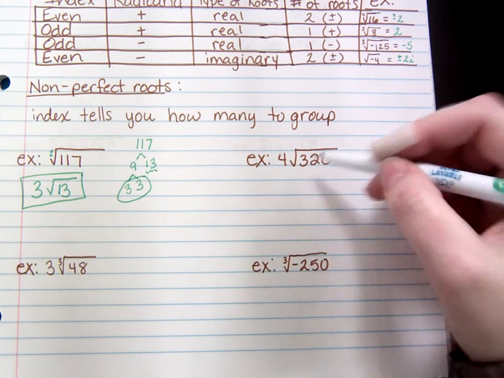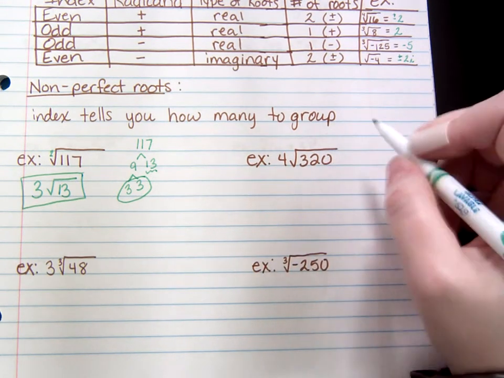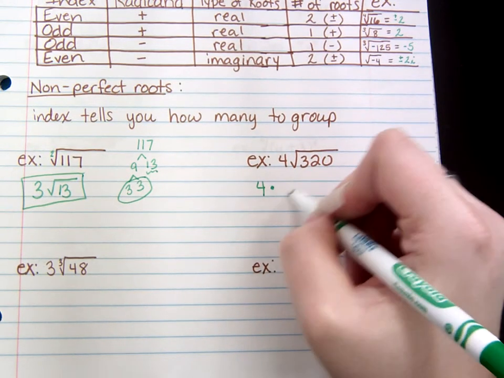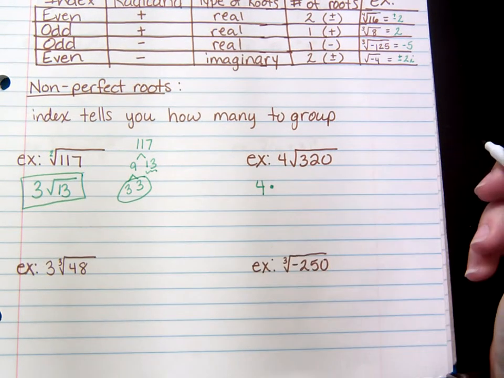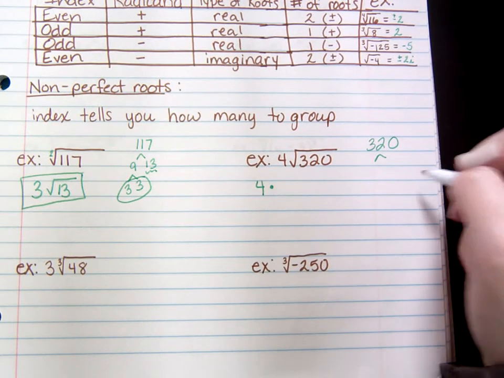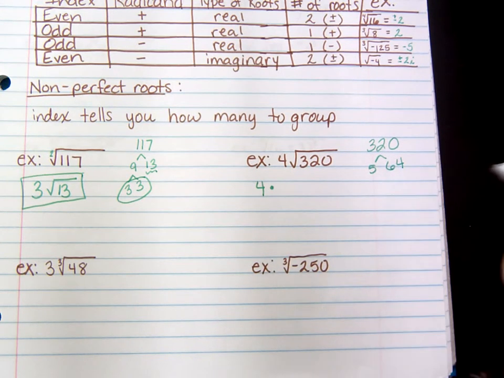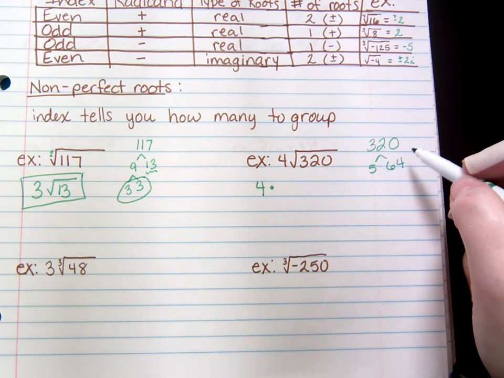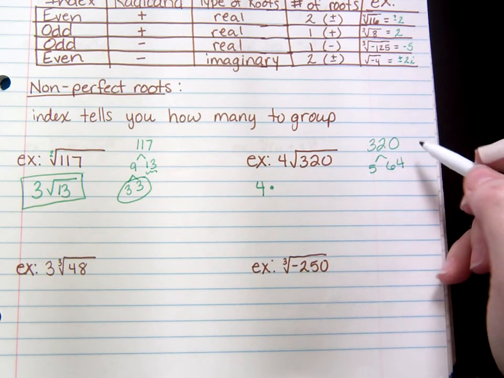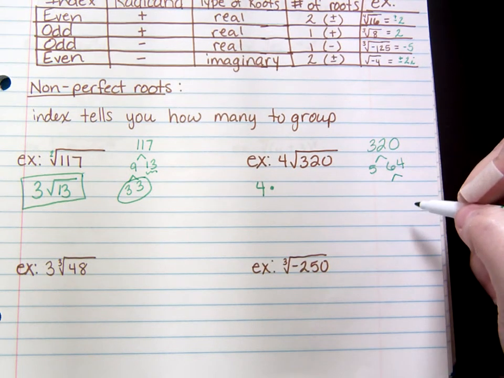Let's take a look at this one. This one has a coefficient on the outside already. So what we're going to do is break down the radical, but then whatever number we've pulled out, we're also going to multiply that by 4. So 320, I'm going to break this down. 320 is 5 times 64. Now, I'm going to take a bit of a shortcut here. I can break it down all the way into the prime numbers and multiply those together to get what I'm pulling out. Or I can take the shortcut.